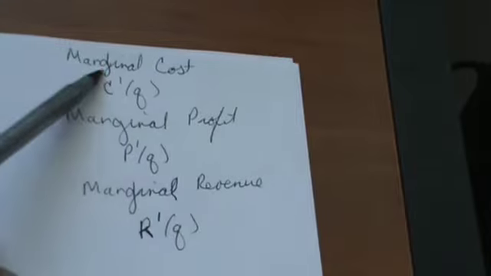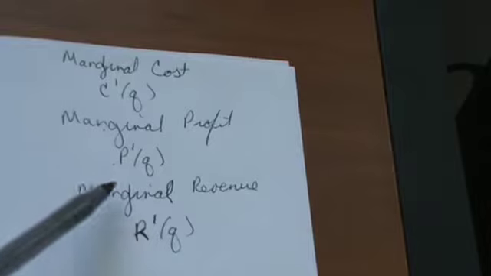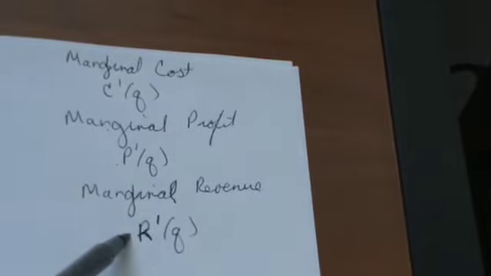So if you see marginal cost, you should be noting that as C prime of Q. If you see marginal profit, that is capital P prime of Q. If you see marginal revenue, that is R prime of Q. All they're trying to tell you is that they want to find out how your revenue, your cost, your profit function is increasing or decreasing. What is its rate of change?